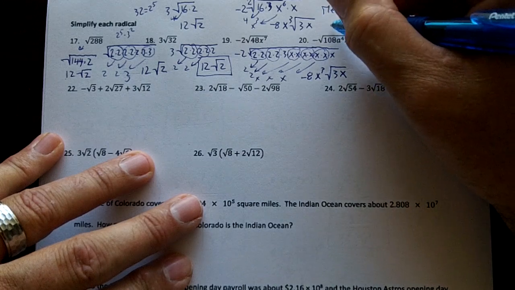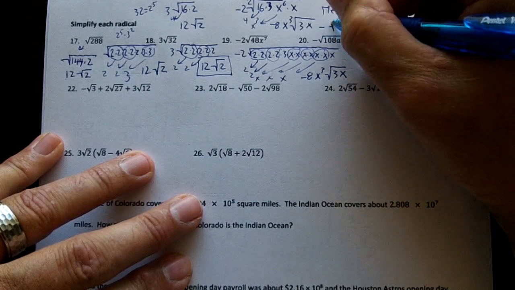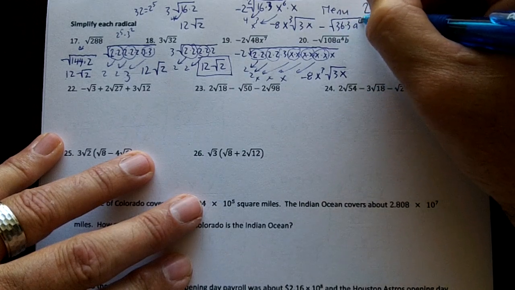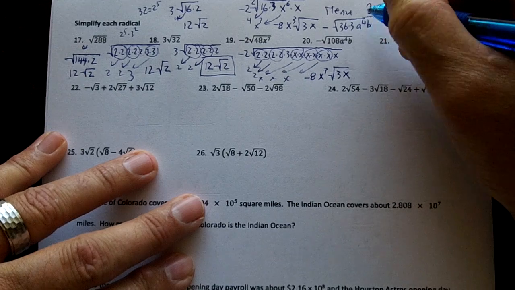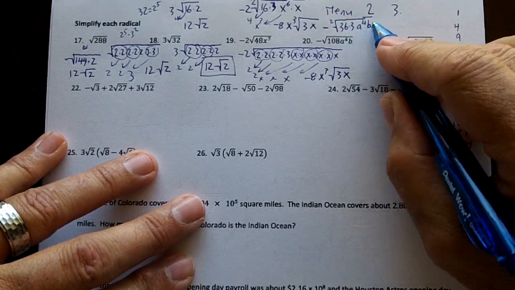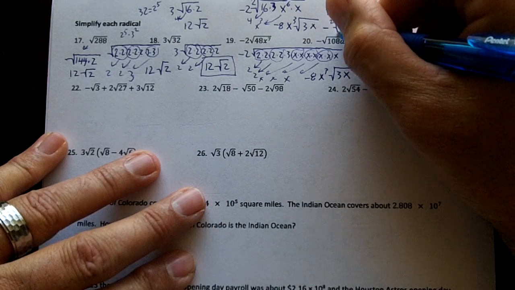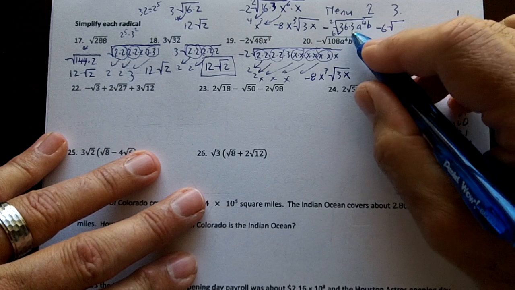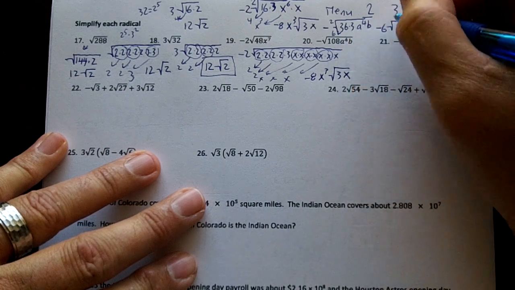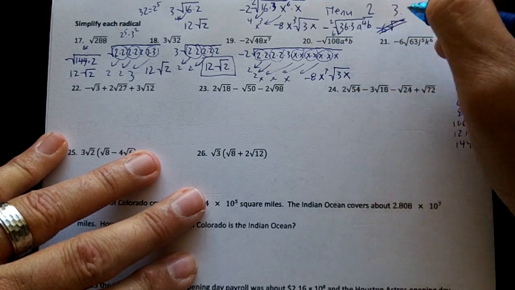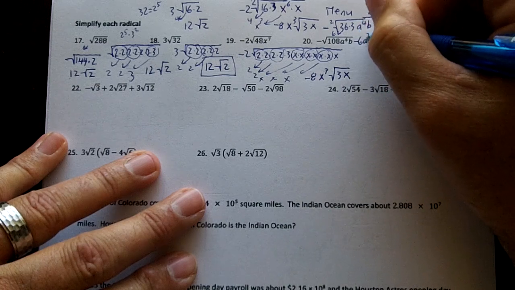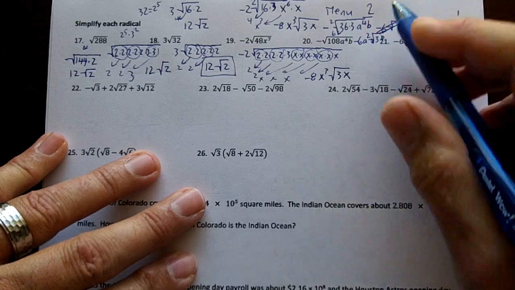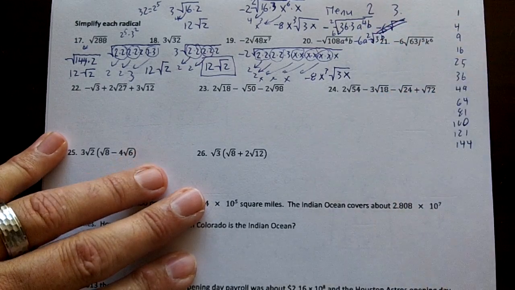The square root of 108 is 36 times 3, so negative square root 36 times 3, and then a to the 4th b. Remember this is a square root, so we're going to divide our exponents by 2 when we pull out. The square root of 36 is 6, so I'm going to get negative 6 square root a squared. The a squared comes out. Negative 6a squared square root, and then the 3 and the b stay inside. So negative 6a squared square root of 3b.